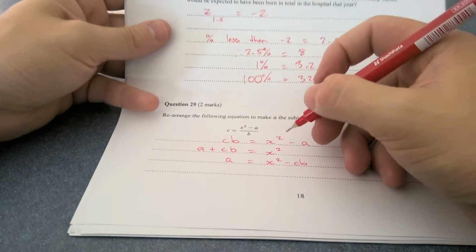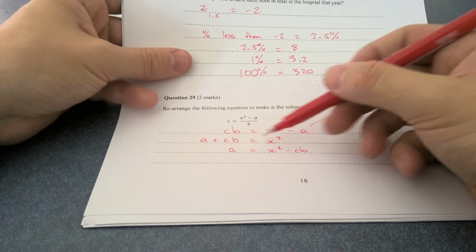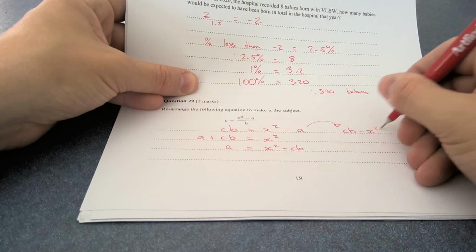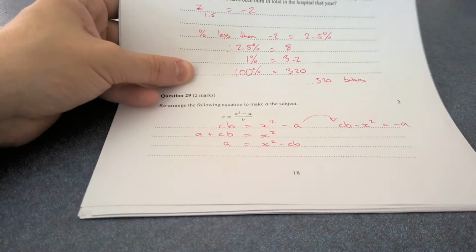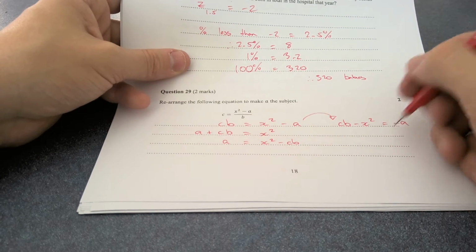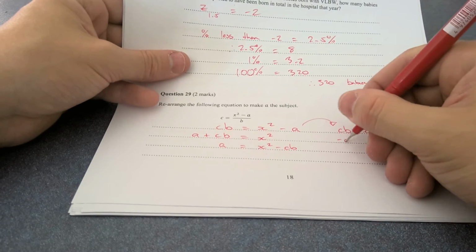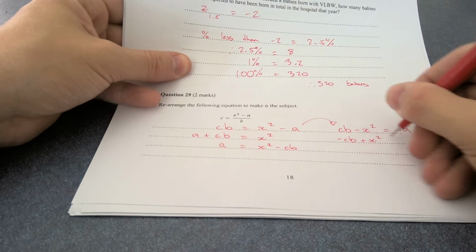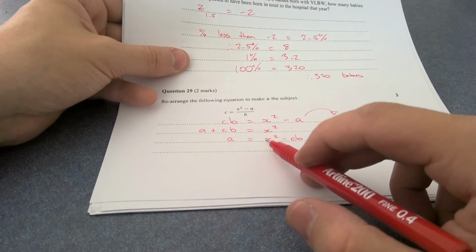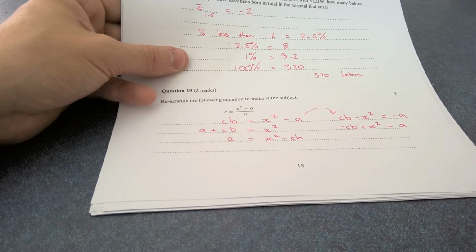What you could have also done is, from here, I could subtract the x squared over. So now I have CB minus x squared equals negative A. And then to get rid of the negative in front of it, I'm going to make everything negative on the other side, so divide by -1 basically. So I'll get negative CB plus x squared equals A. And that is the same as that, just in a different order. That's positive x squared, that's negative CB.